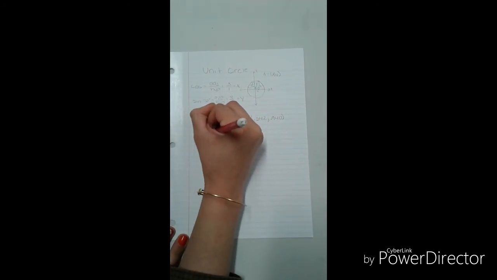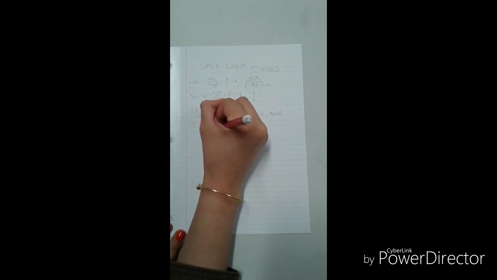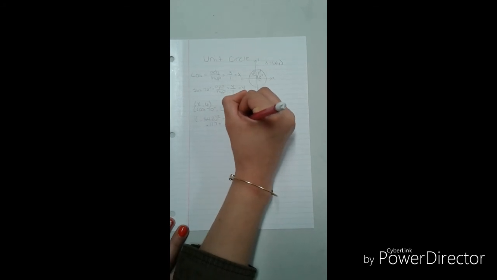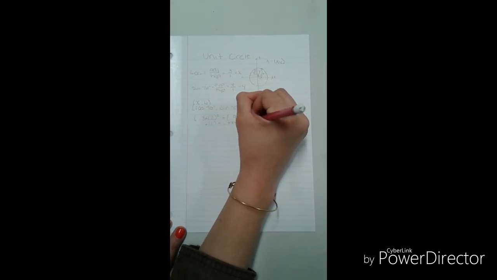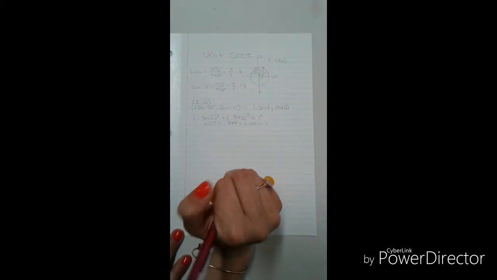So then we would add 0.117 plus 0.884, and you would get 1.001, or approximately 1. So it works. This is lesson 10-4 on the unit circle.